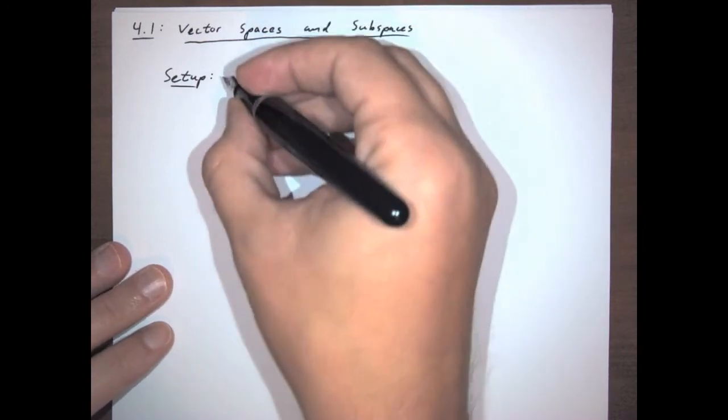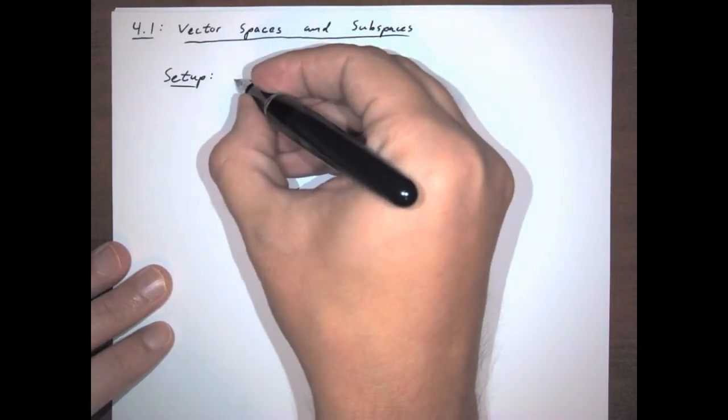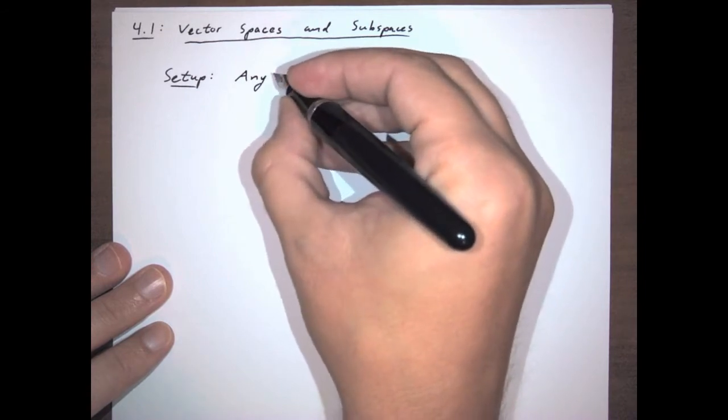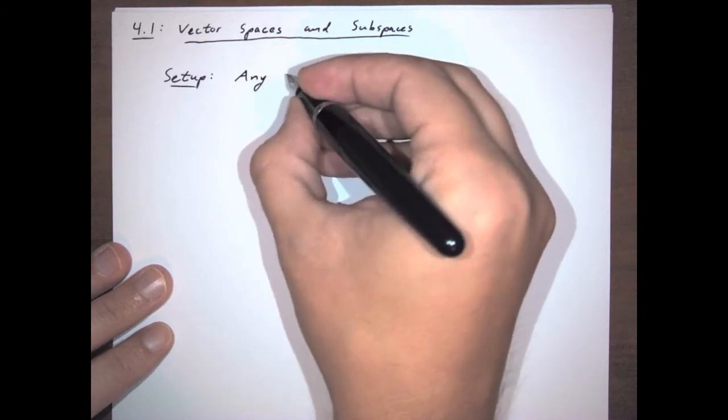So the setup is we have any set, and it doesn't have to be a set of column vectors exactly.